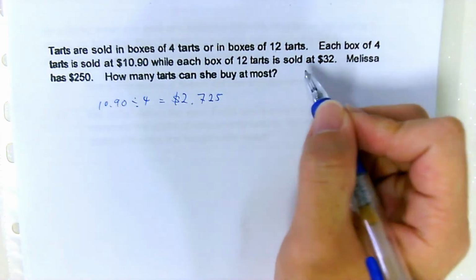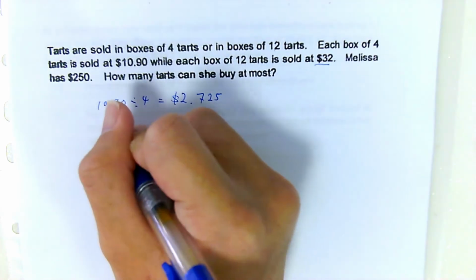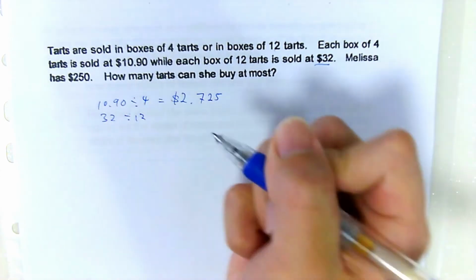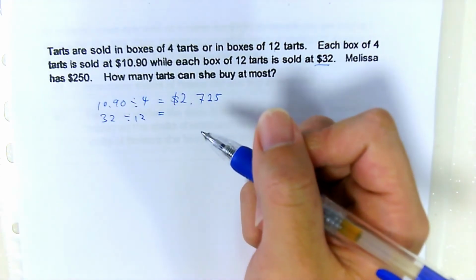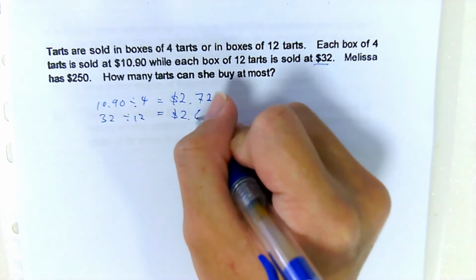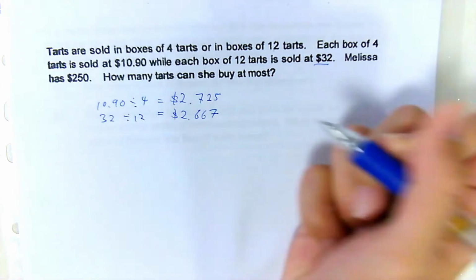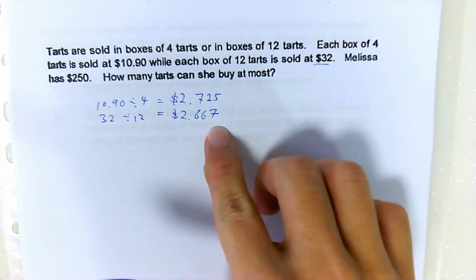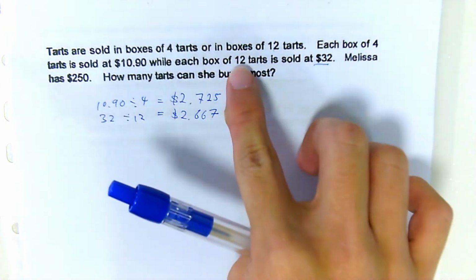Let's talk about the box of 12. If the box of 12 is $32, we take $32 divided by 12. So $32 divided by 12, that will give me $2.6667 dollars per tart. So clearly this is the cheaper one, if you buy in a box of 12.